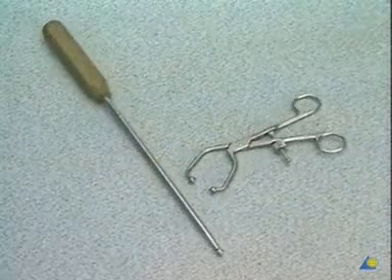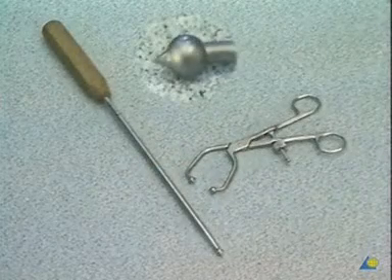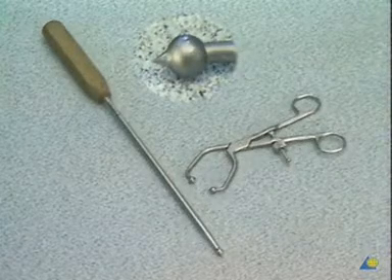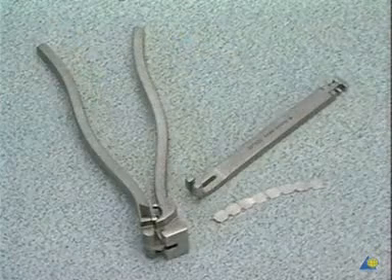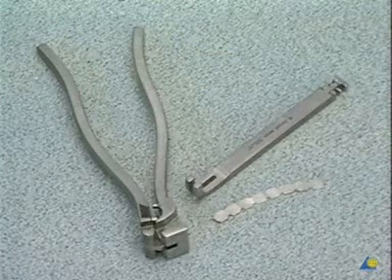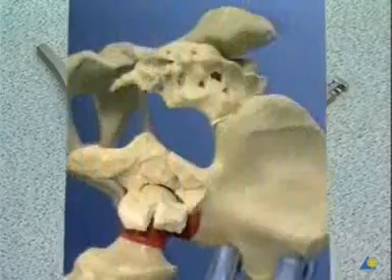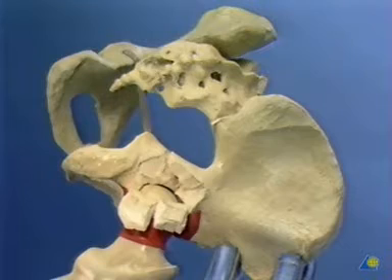The fragments are held in place with the small oblique pelvic reduction forceps and the bone holding rod, both with pointed ball tips. The template serves as a model for bending the plate with the bending pliers for reconstruction plates and the bending iron. Place the pelvis in the vise as if the patient were in the prone position.